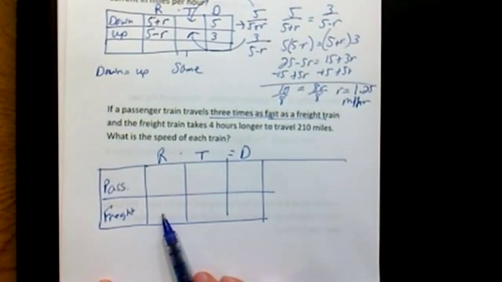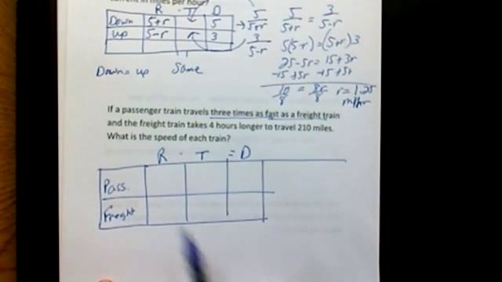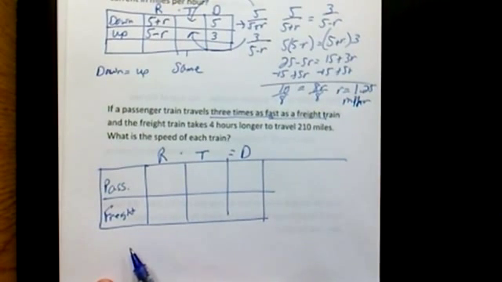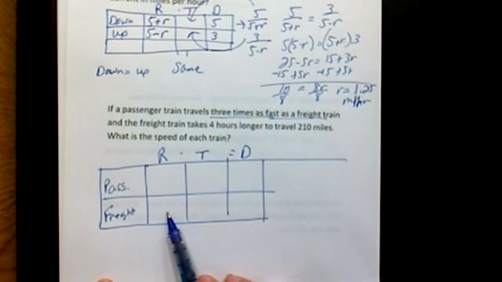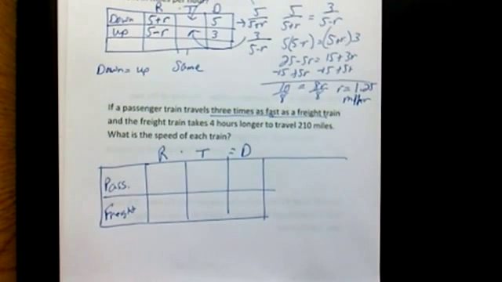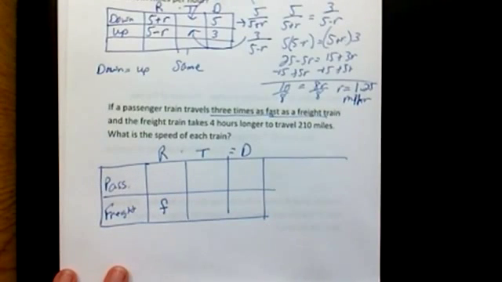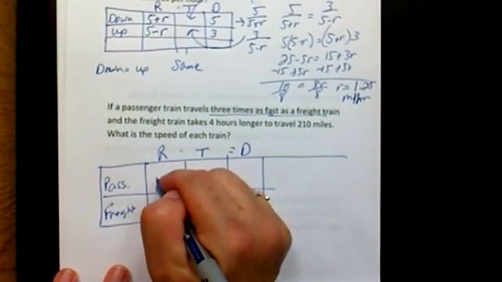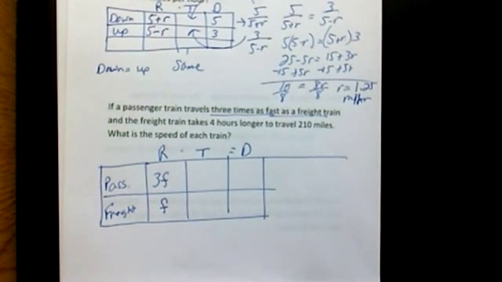Freight train's going F, passenger train's going X. Who's going X? The passenger is going X, and the freight train's going? Yeah, yep. And like I told you last time, if we can give it some meaning, let's give it some meaning. We're going to make this F for freight train and 3F for the passenger train.